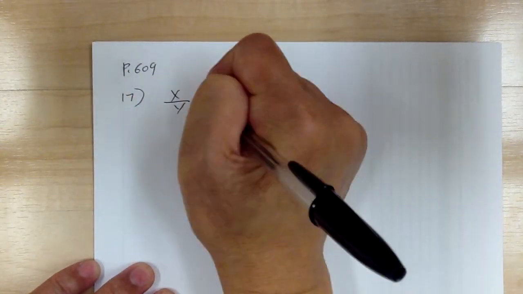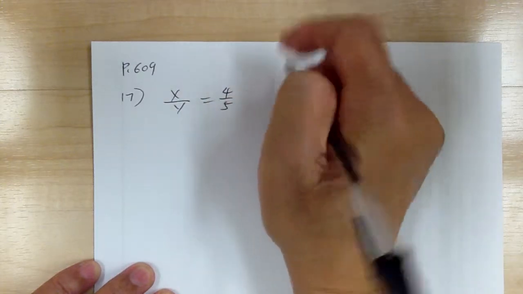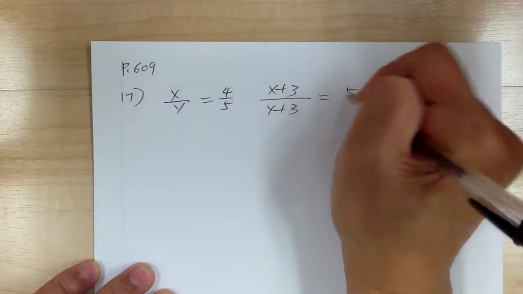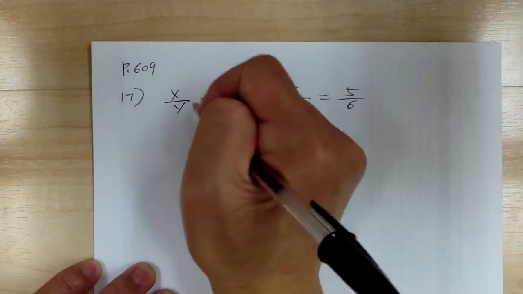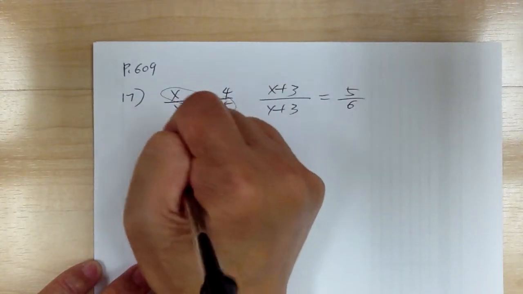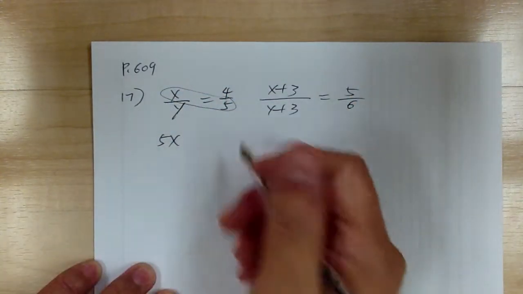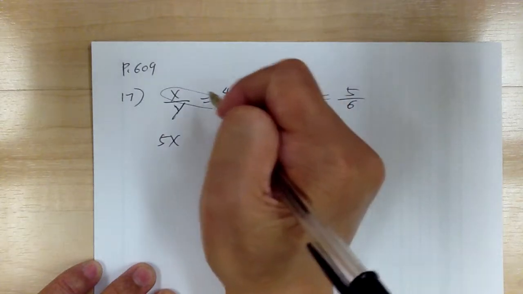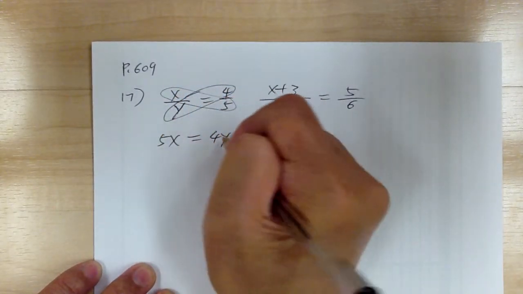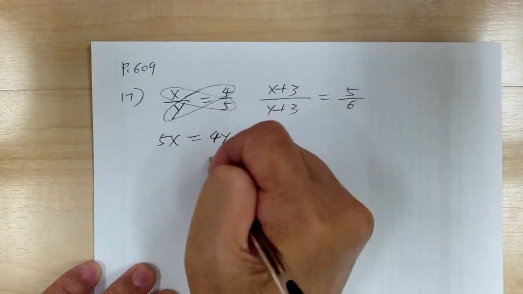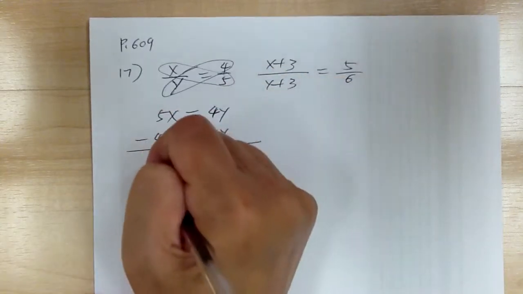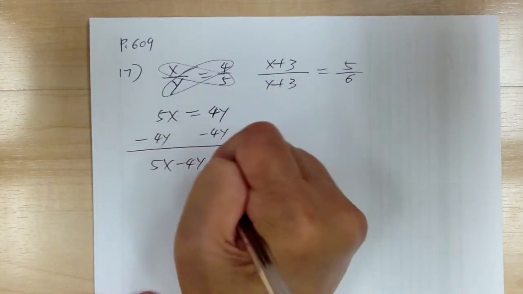You have x over y equal to 4 over 5, and (x plus 3) over (y plus 3) equal to 5 over 6. So again, when you have a fraction, you can cross multiply. So I got 5x, and I want to put x on the left hand side, so that when you rearrange the equation, it will be a little bit easier. So equal to 4y. And I'm going to move it to the other side. So minus 4y, minus 4y. So I get 5x minus 4y equal to 0.